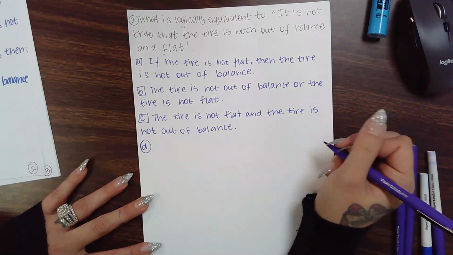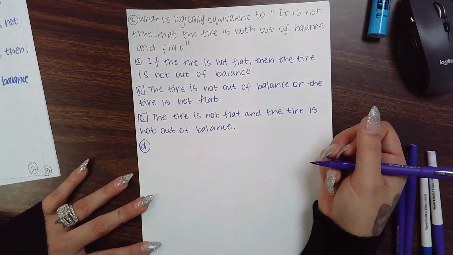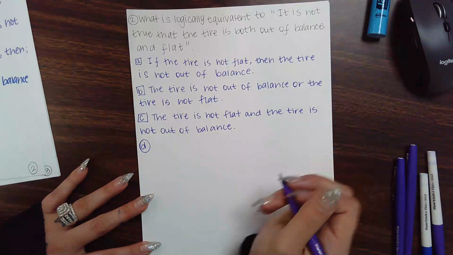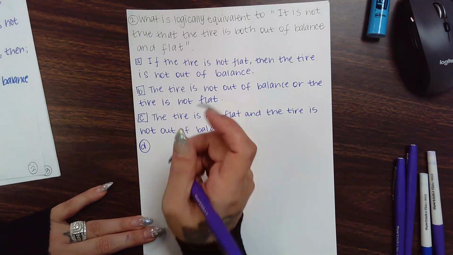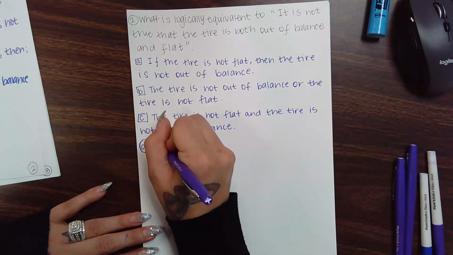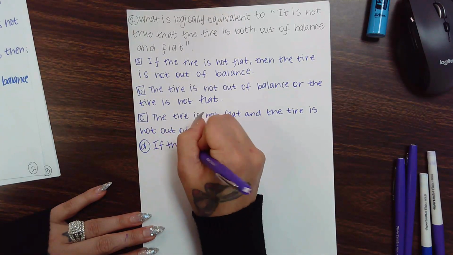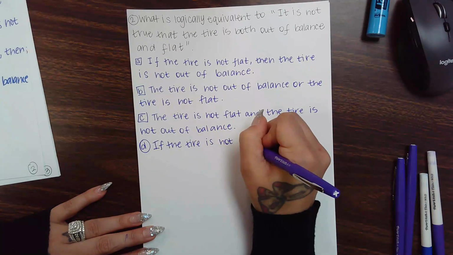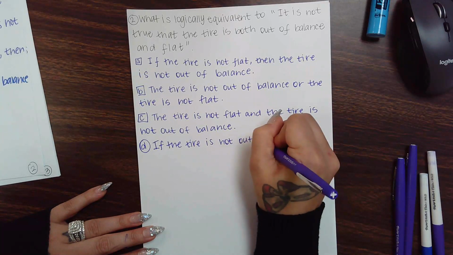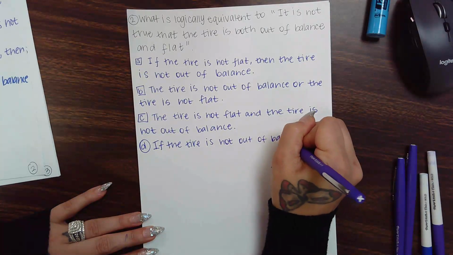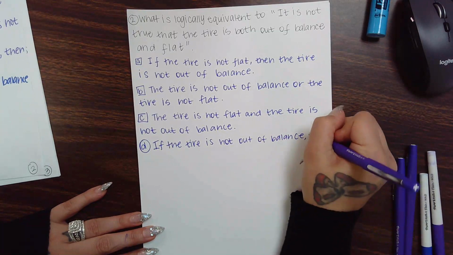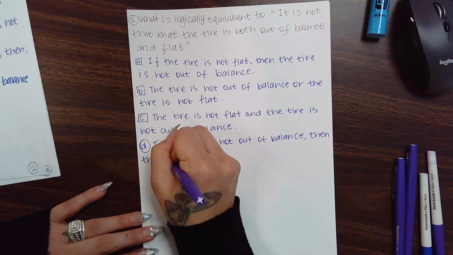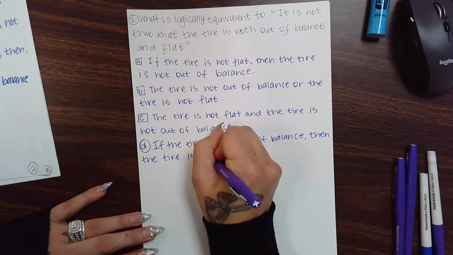I don't know why I squared A, B, and C, and then all of a sudden I just circled D, I don't know why I did that. Okay, D: if the tire is not out of balance, comma, then the tire is not flat.